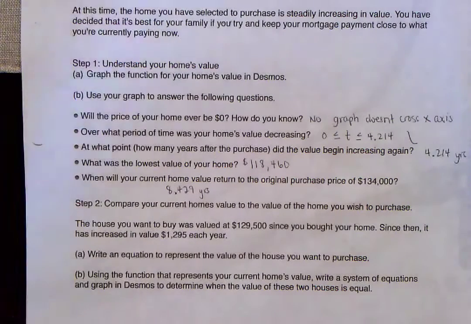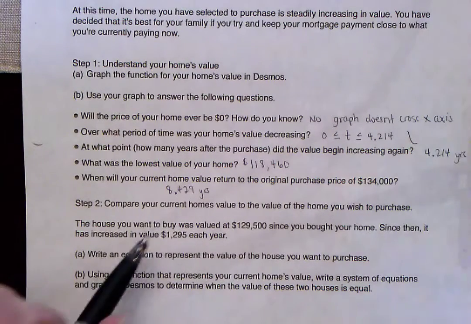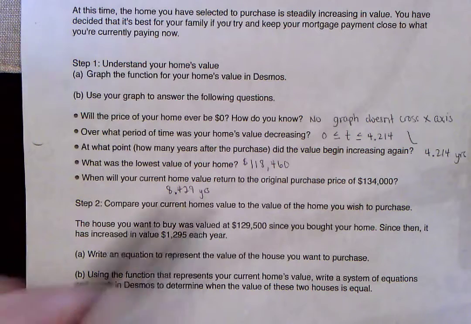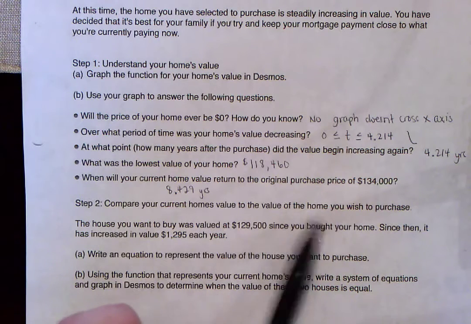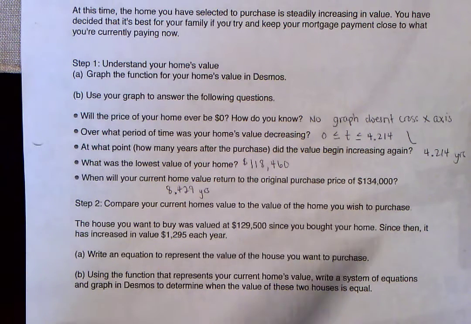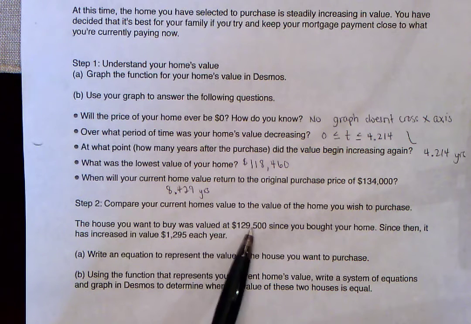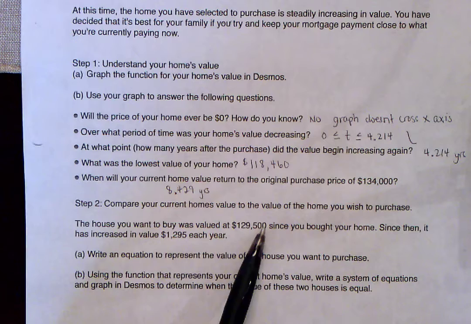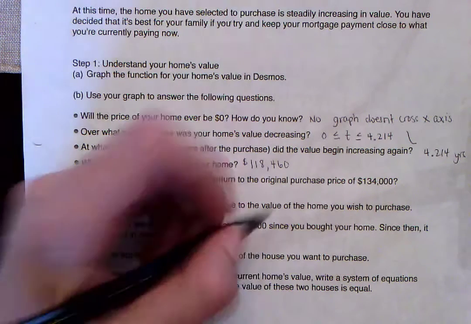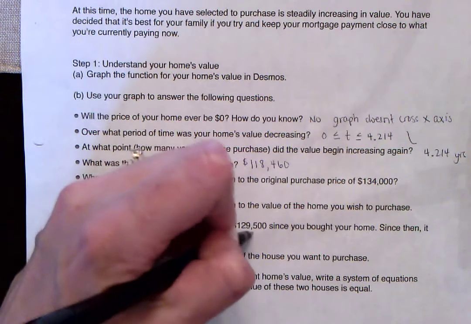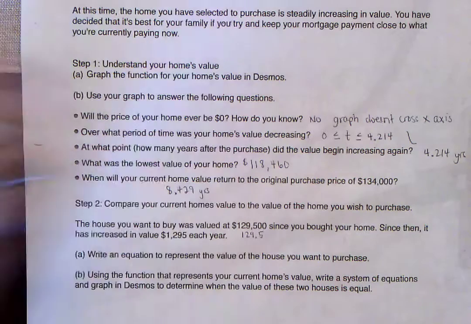All right, so now the final part: compare your current home's value to the value of the home you wish to purchase. So this was a little tricky. The house you want to buy is valued at $129,500. Now remember, in thousands, that's 129.5.